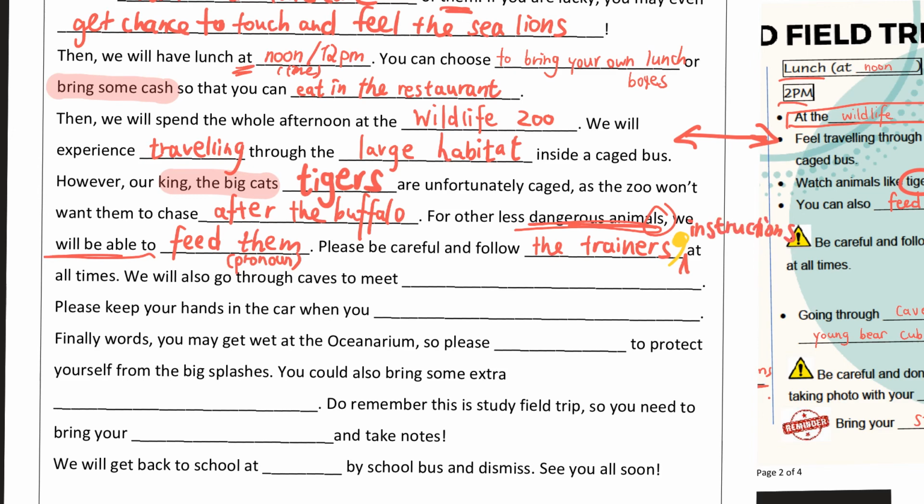So here, let's continue. So we will also go through caves. So we are here already. Okay, we will also go through caves to meet what? To meet the young bears. Young bears.